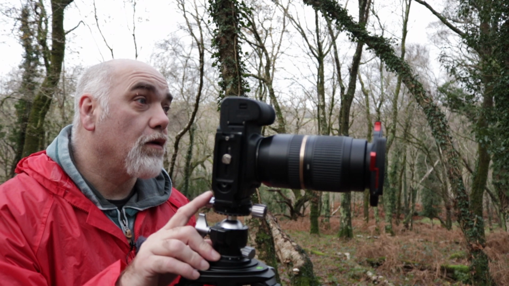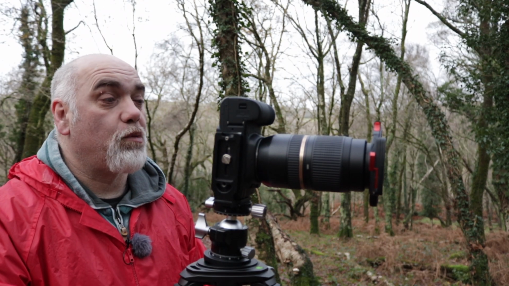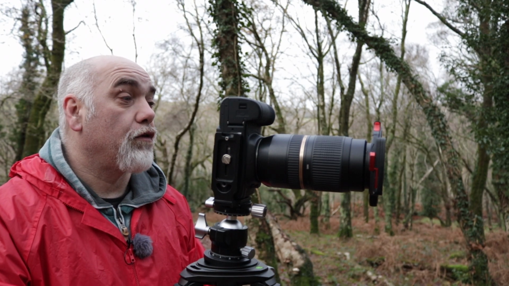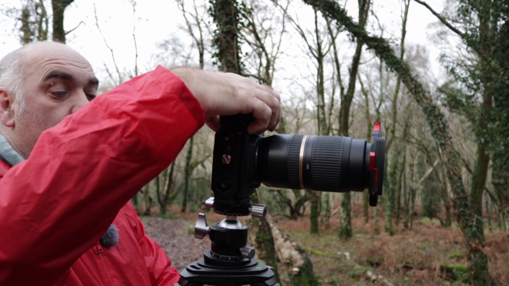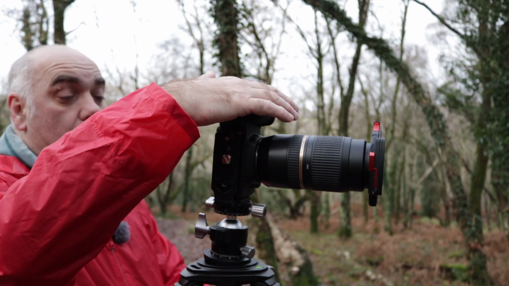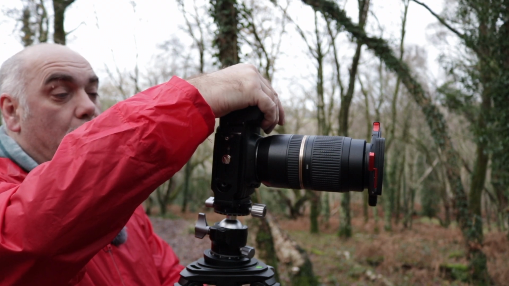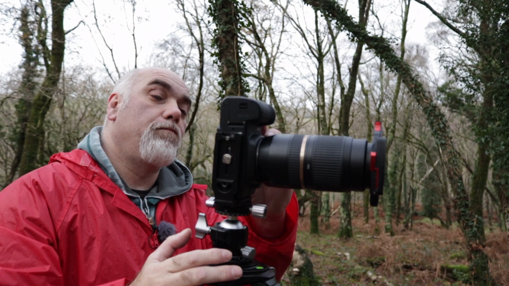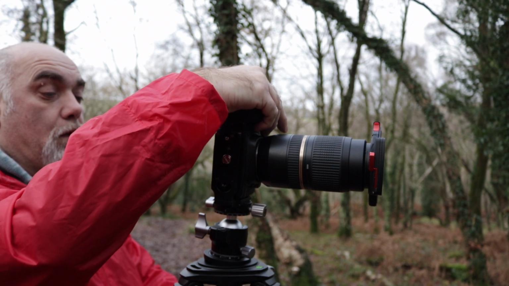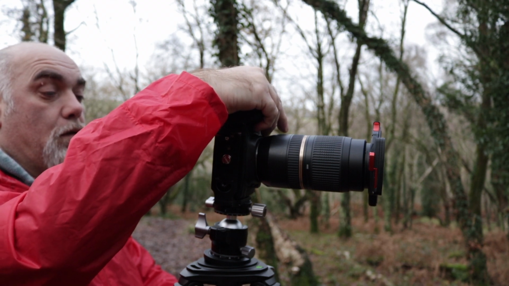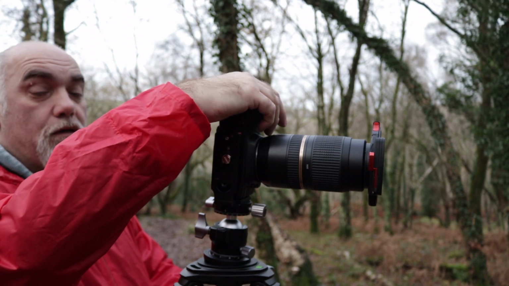Now, with the tree that's moved me, even though it's only slight, that could cause problems. So what I'm going to do is open my aperture right up to f4.5, and then I'm going to increase my ISO to ISO 200.